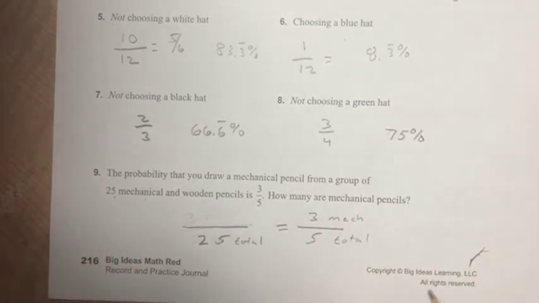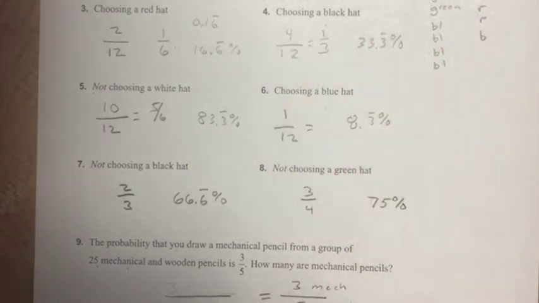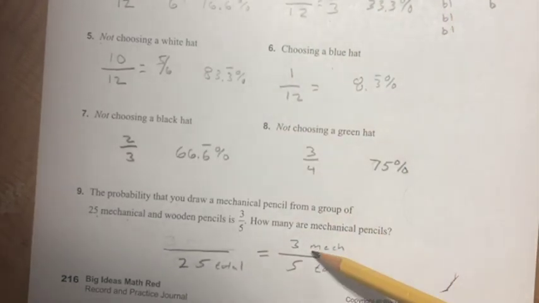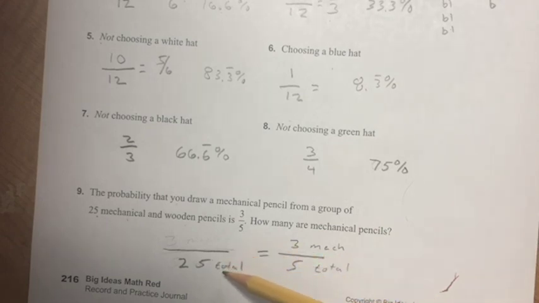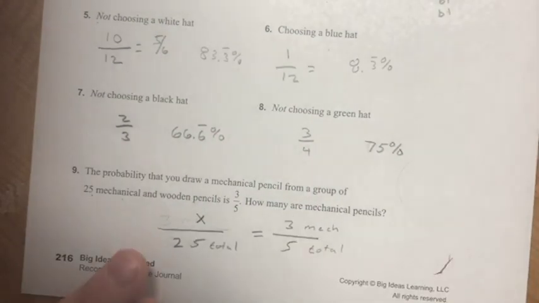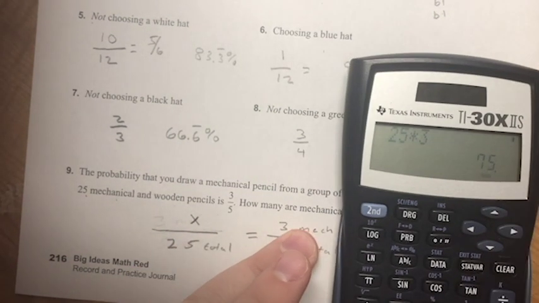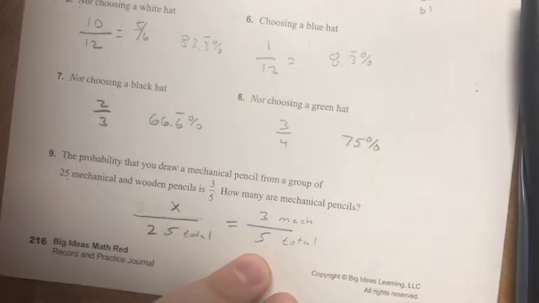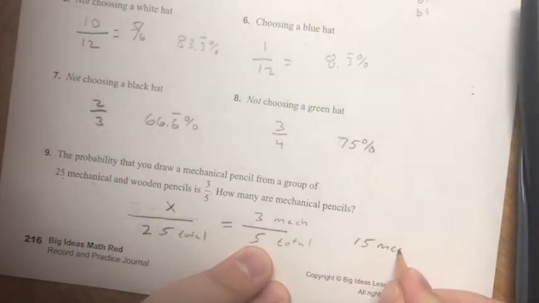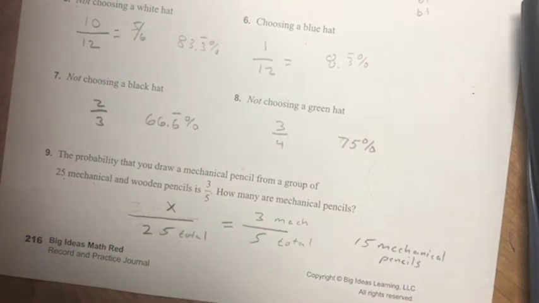So basically, we're doing what we were doing up top in reverse. This time I know my probability and I know the total number that I started with. I just have to figure out how many mechanical pencils there are. Well, it's just a matter of cross multiplying and dividing. So I can say 25 times 3, divide by 5, and I get that there are 15 mechanical pencils.